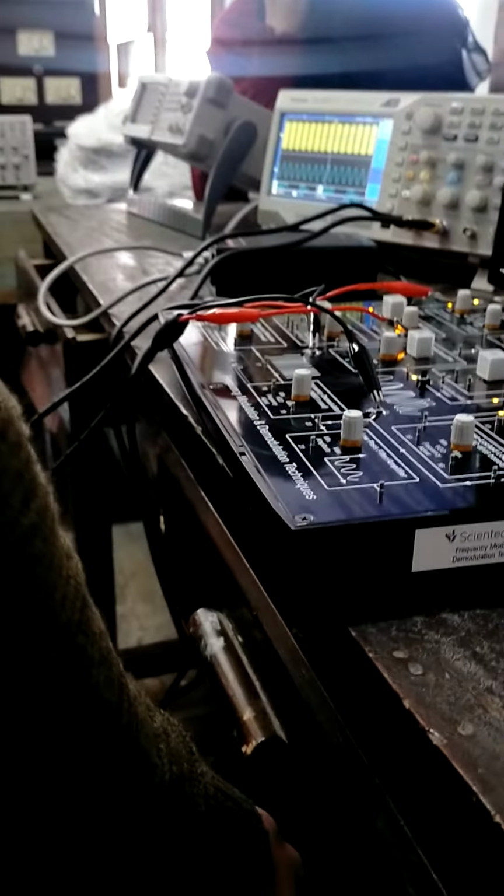There is another modulation technique, that is the frequency modulation. In this case, what we do is we change the frequency of our carrier signal in accordance to our message signal that we want to send. Okay. So FM modulation is all about that.